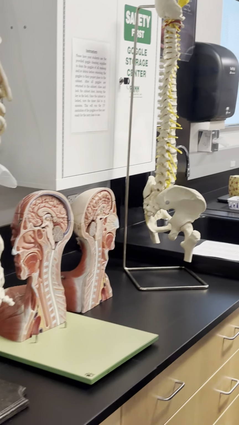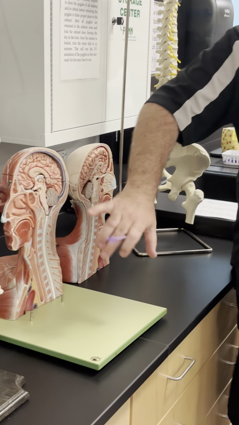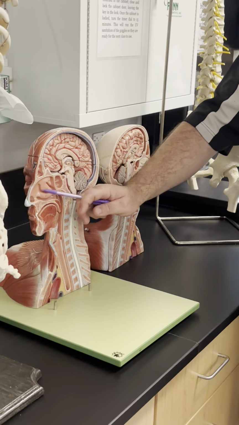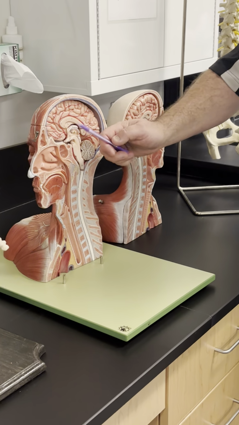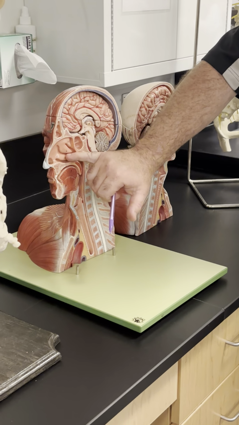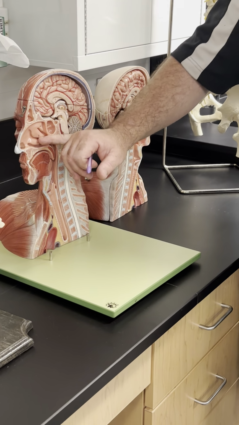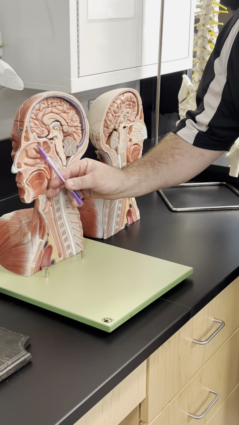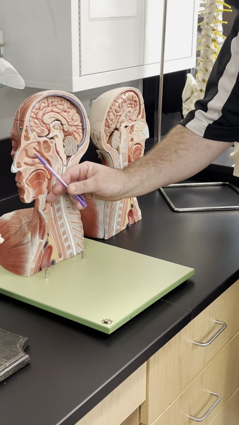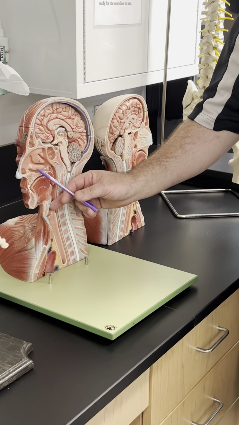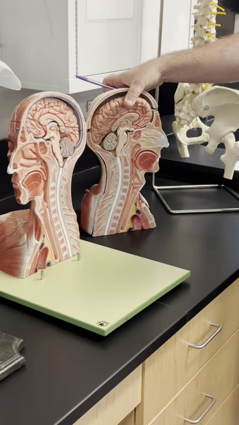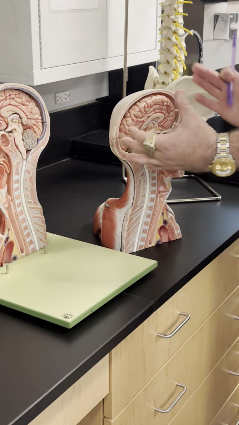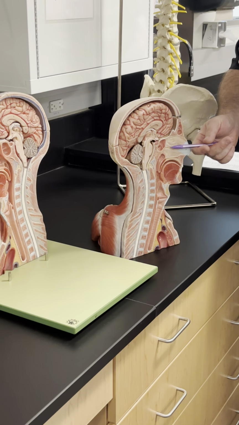Looking at this, what do we have here? This is the nasal cavity. This is the outer part of the nasal cavity, where you can find the concha. So we have this top one, we call the superior nasal concha, middle nasal concha, and the inferior nasal concha.